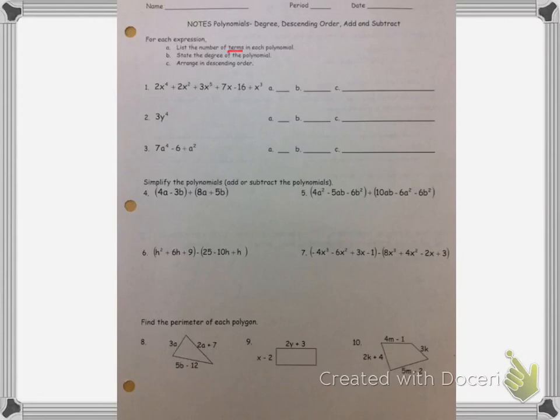So we have things that are called terms. The terms are simply the different pieces of a polynomial. And as I said earlier, it needs to be an exponent of 0 or higher. Okay, we're not going to have any negative exponents in this. We're not going to have any radicals. We're not going to have any exponents in a denominator. Okay, it's just the different parts.